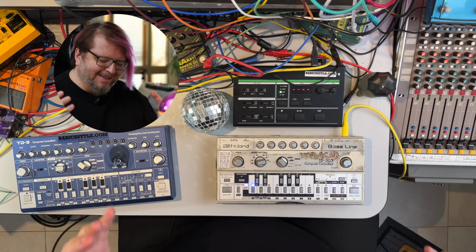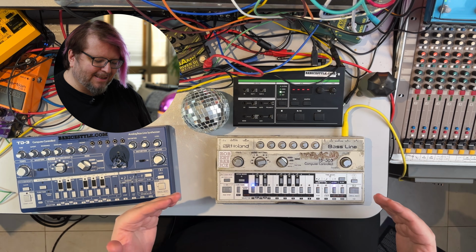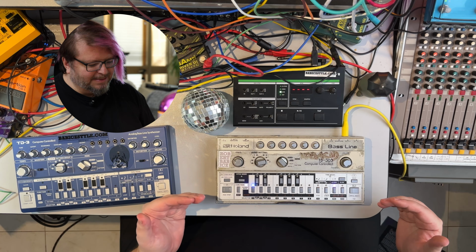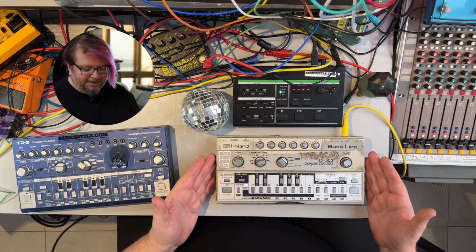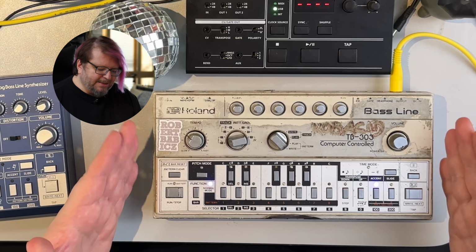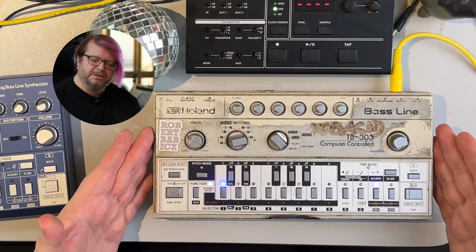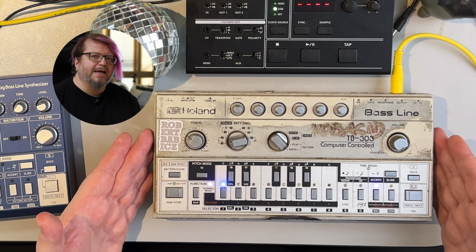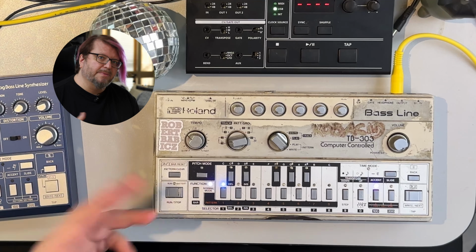To be honest, this synthesizer is, in all its beauty, super simple. But this simplicity makes it special. As you can see, my machine is really used. This is still my very first TB-303. I had 3 of them over the years. I sold the other ones in the end. I said, okay, one is enough.